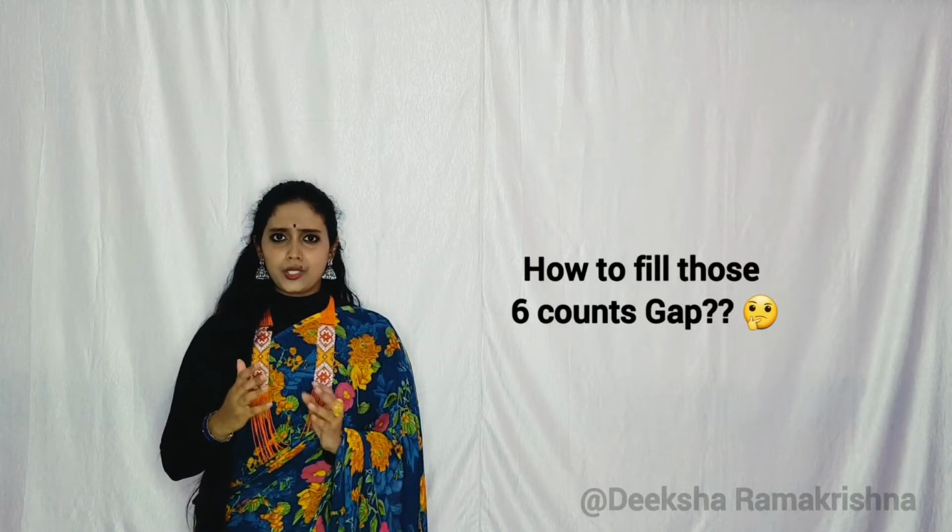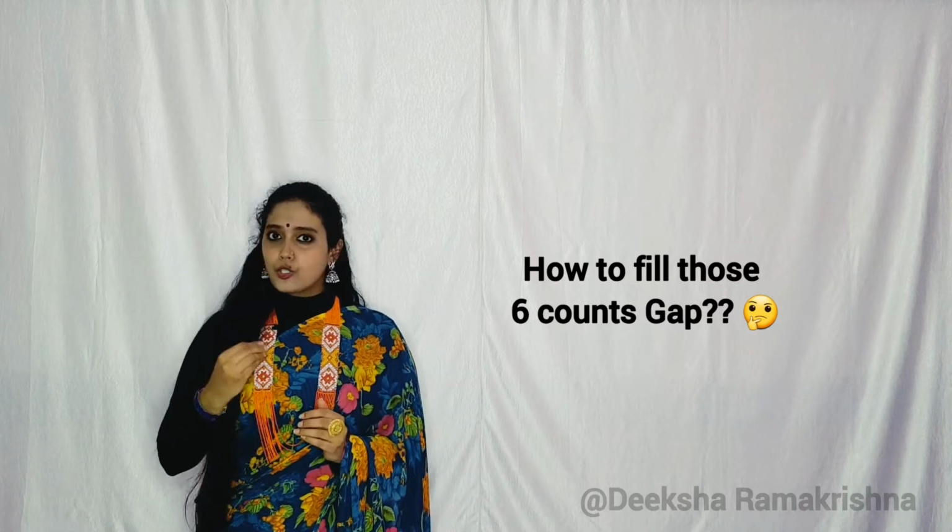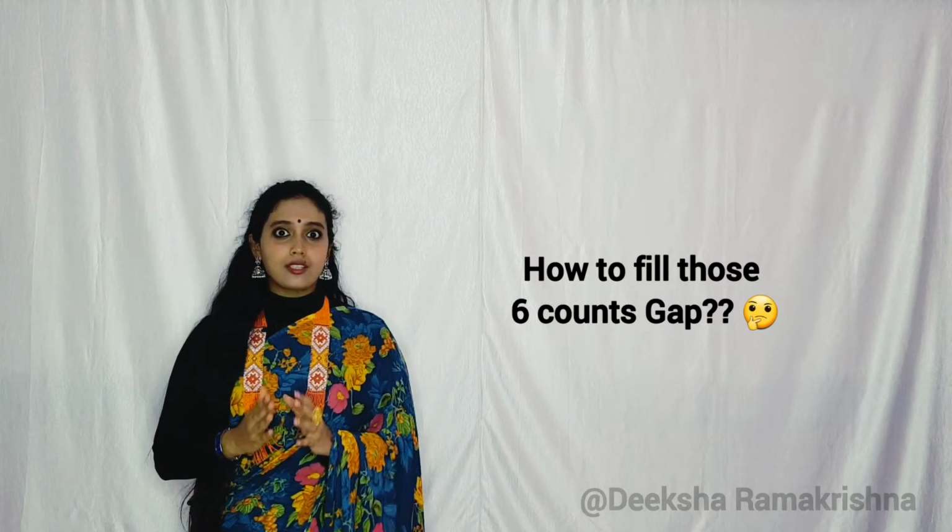So it fits perfectly, right? So we have to leave 6 counts gap in the beginning of the tala to end the Mukhtaaya in a perfect way. Now we know that there are 6 counts of gap in the beginning of the tala, right? But we have to fill those 6 counts with some Sholkattu and we have to follow certain pattern.